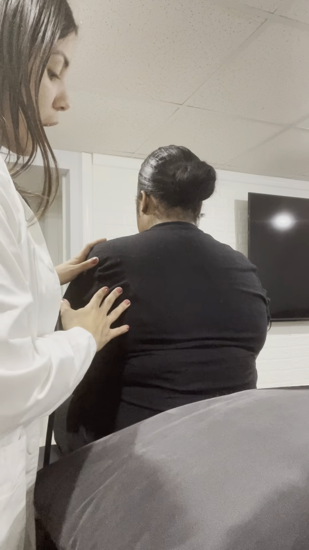Now we're going to move to the posterior part of the lung assessment. Okay, so here again we're going to do the same. We're going to inspect our patient's back. Let me move the camera a little bit more. We are looking for her respiration. We can see her breathing.